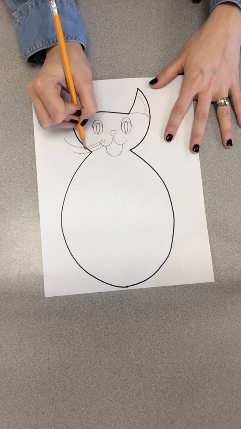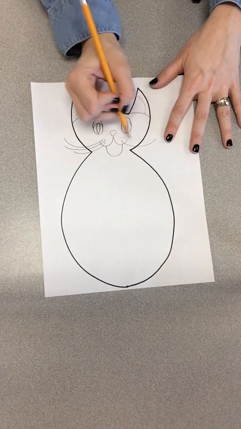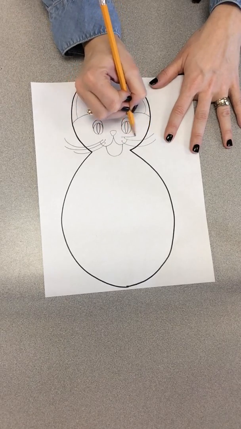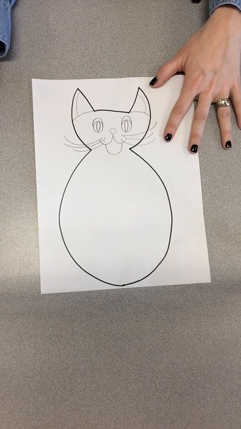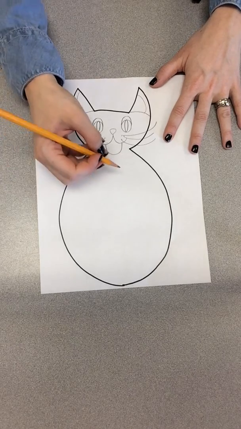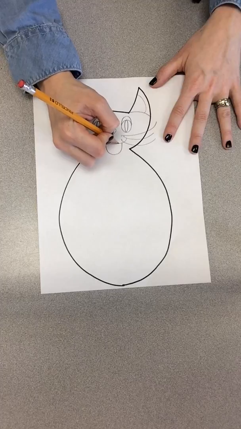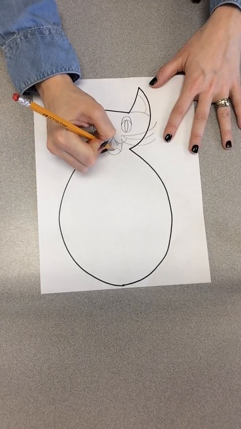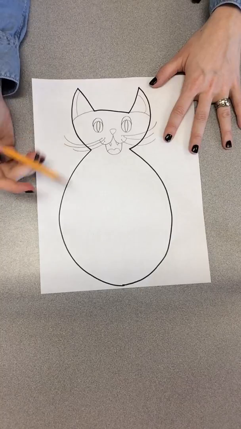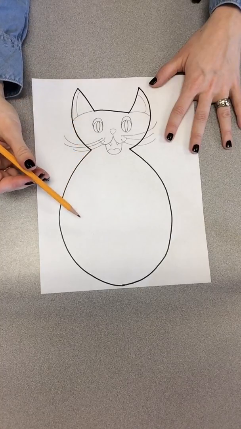A kitty's whiskers are going to come off of their face because this is how they know where they will fit. Their whiskers are their gauge of where their bodies can go. If this cat's big and excited, he's got his mouth open, maybe we'll see some teeth, maybe even a little tongue, and then we'll be ready to move down to the body.